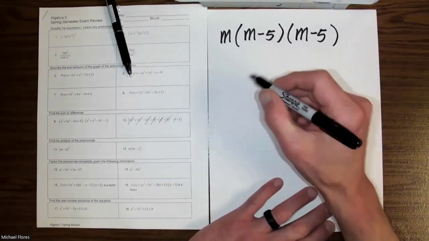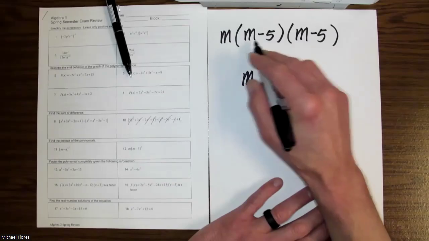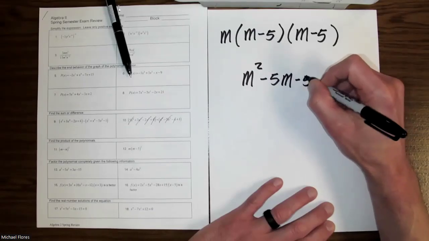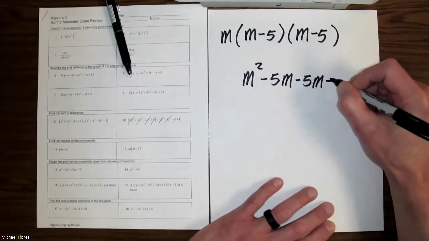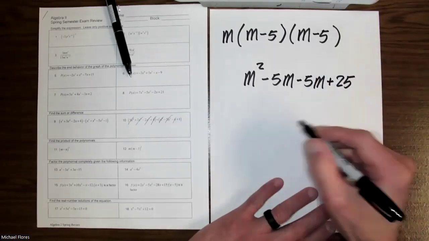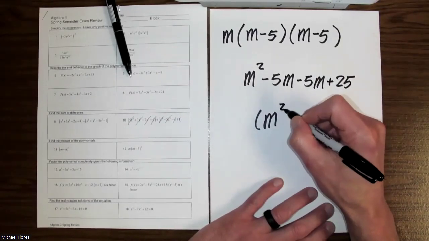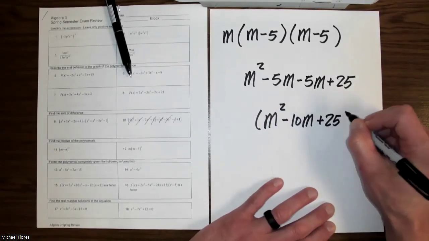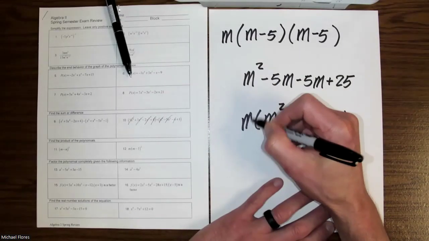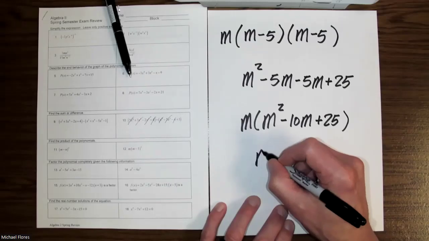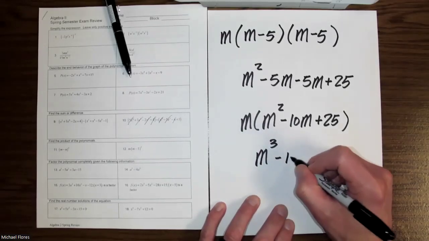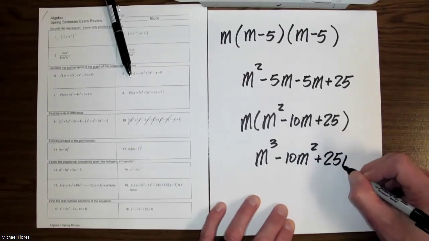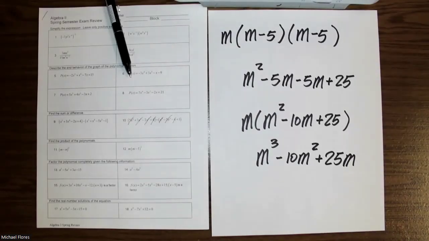Let's do that first. m times m, times negative 5, negative 5 times m, negative 5 times negative 5. All right, I'm now going to combine these like terms here. And I'm going to bring back this m and now multiply it throughout the parentheses. And that's your final answer for example 12.